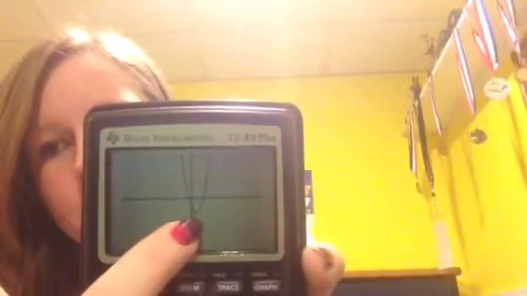For our first example, let's use the equation 3x squared minus 4x minus 2. Plug that into your graphing calculator by using the y equals button. And then hit graph. Your graph should look something like this. It's only going to have one minimum because it only has one slope and it's towards the bottom.